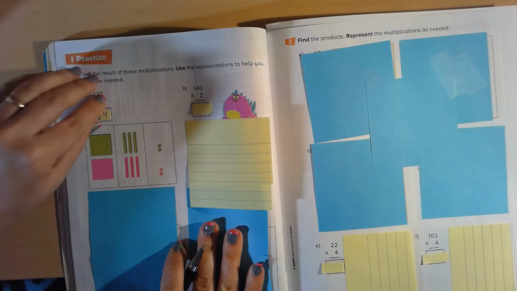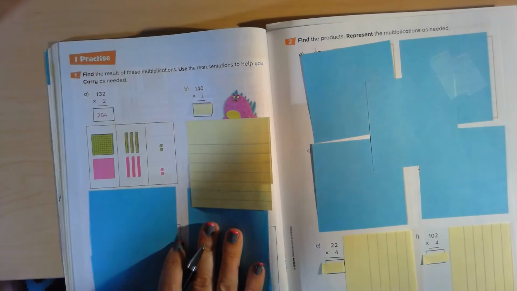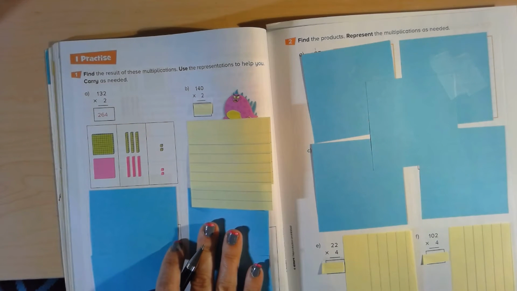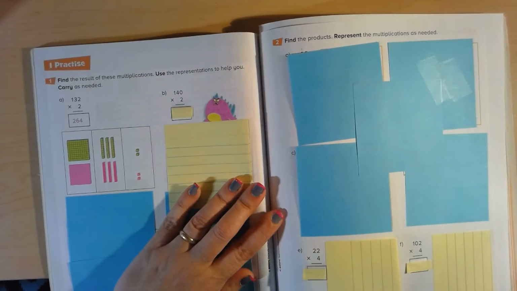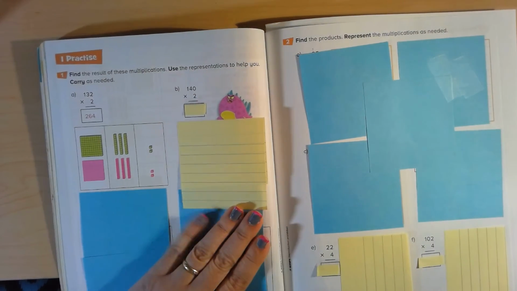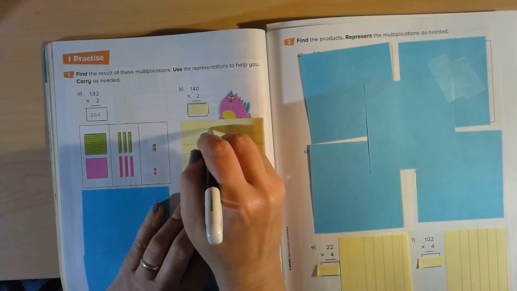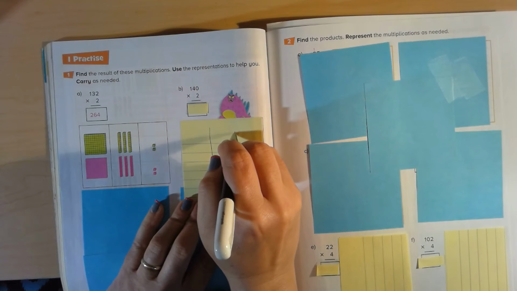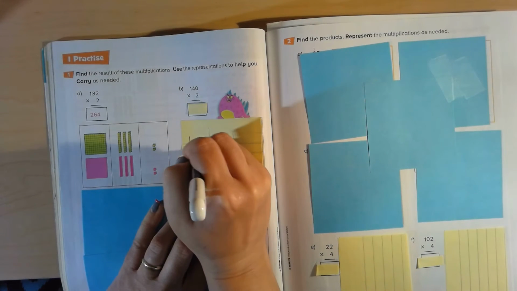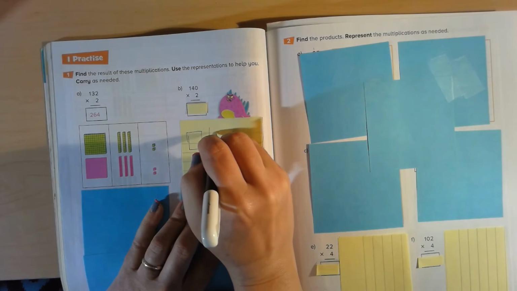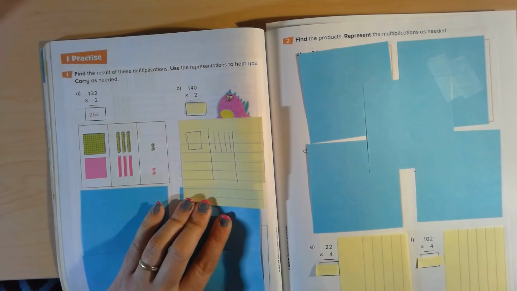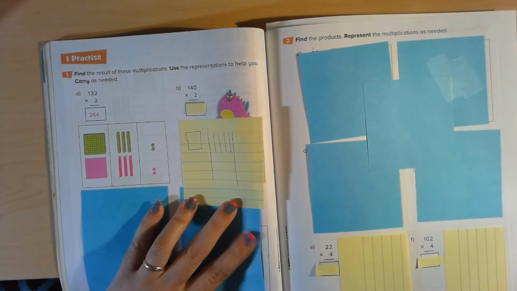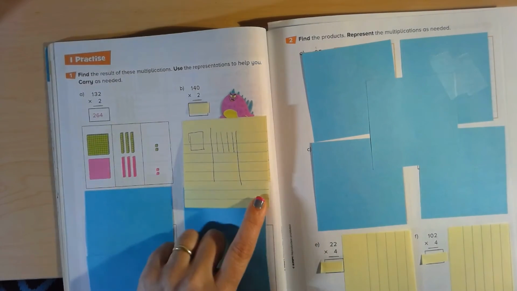132 times 2 is 264. We didn't have to regroup that time, did we? Let's check out 140 times 2. So we can draw our base 10 blocks. We have 100, 10, 20, 30, 40, and I don't have anything in my units column. That's okay. We'll just leave it blank.